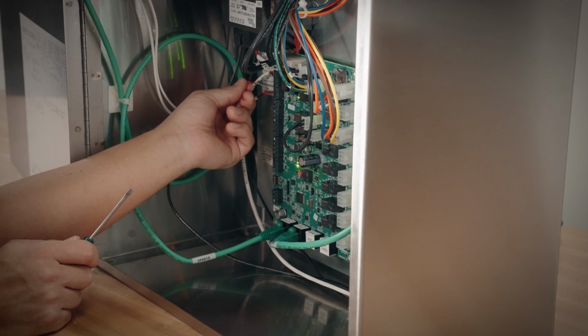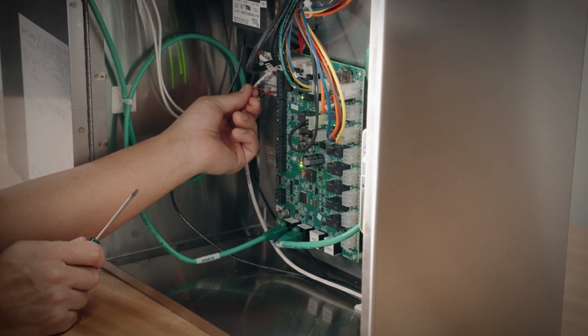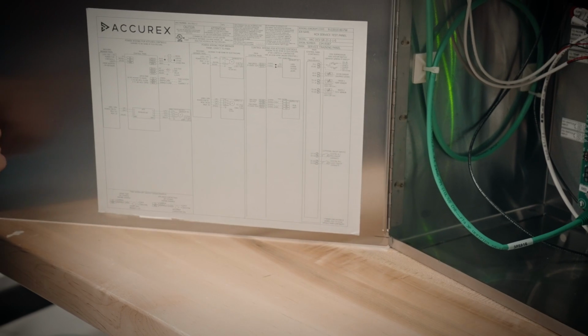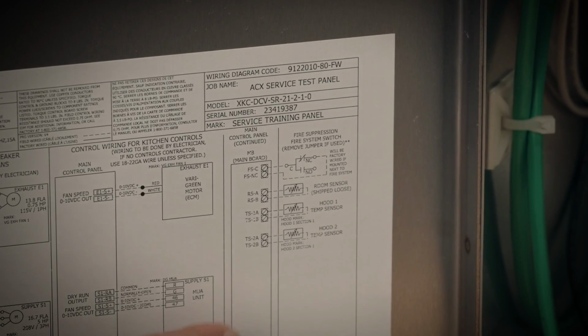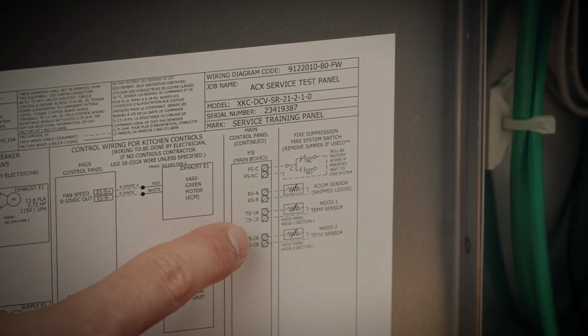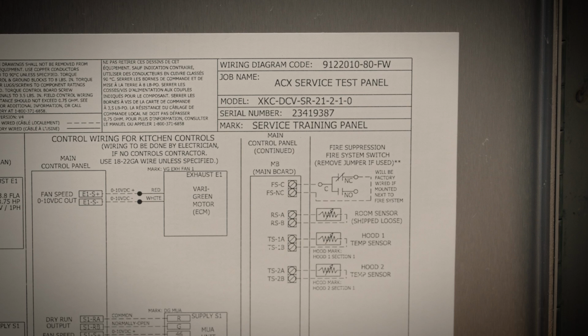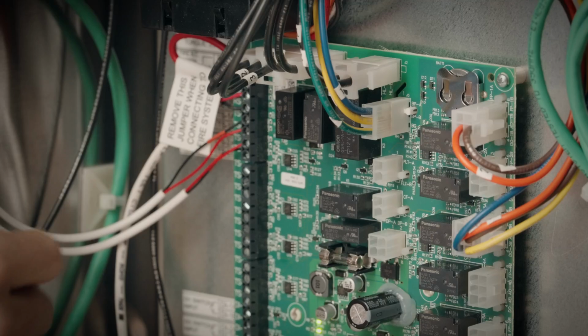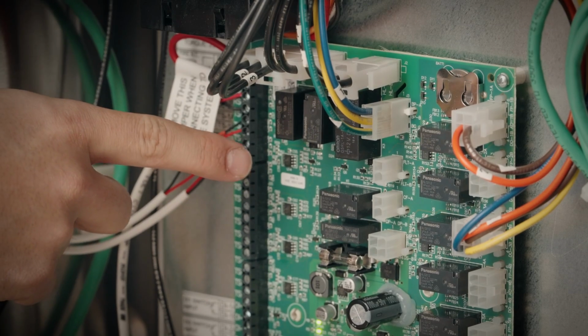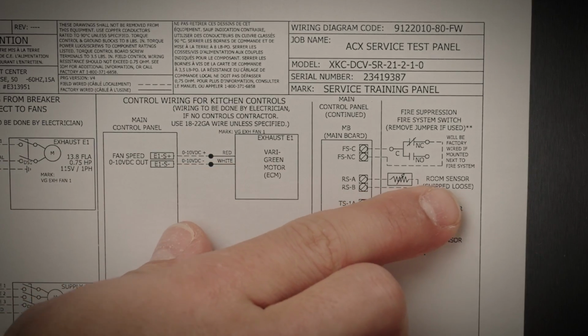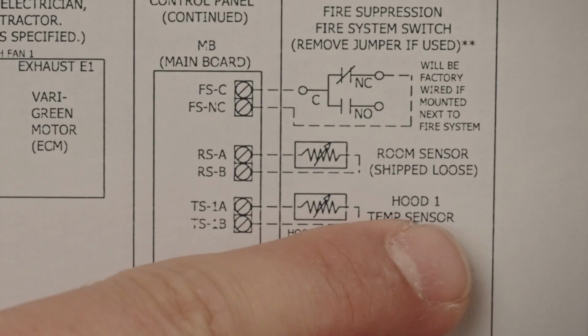To confirm the wiring of the temperature sensors, verify that the required temperature sensors from the field wiring diagram are present. The field wiring diagram is on the inside of the control panel door. Cross-reference the temp sensors shown on the diagram with the wired sensors on the main board. Looking at the diagram, we see one room sensor and two temp sensors.